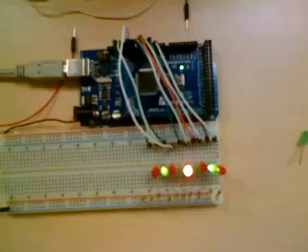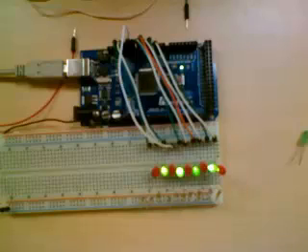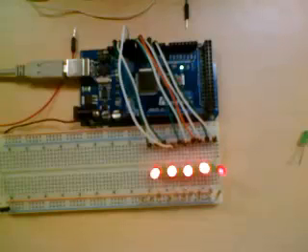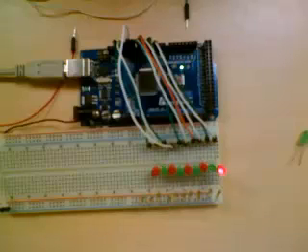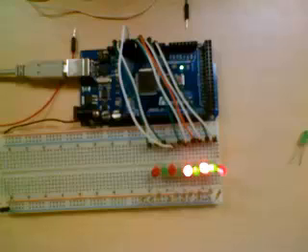Now, it's basically the exact same connection, just instead of connecting to pin 3 for the second one, you connect it to pin 4, and then connect one to pin 5, etc, etc, each individually on the next pin. And then you basically have the coding for this complete. And it just went through the full cycle as you saw.